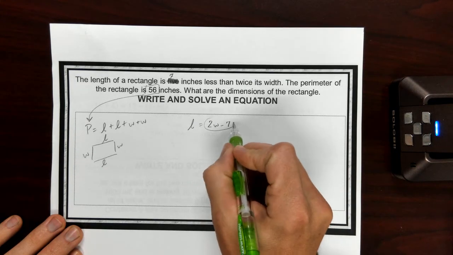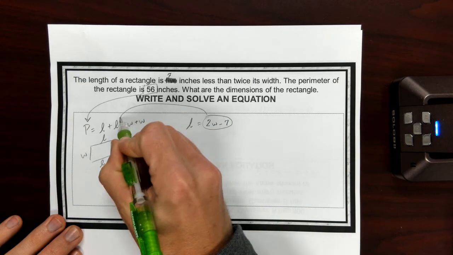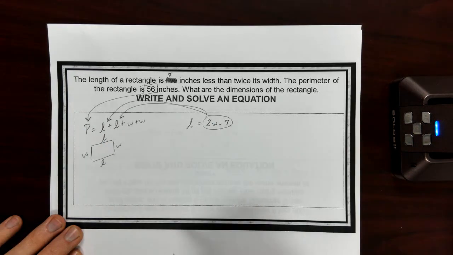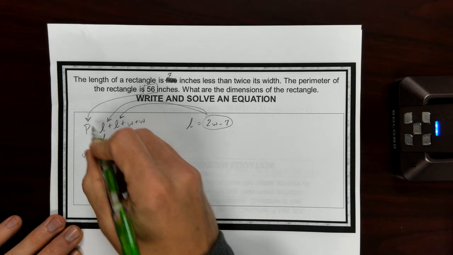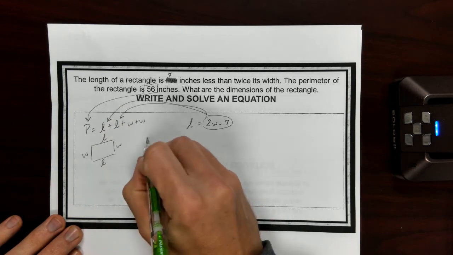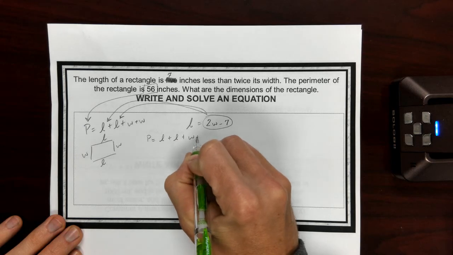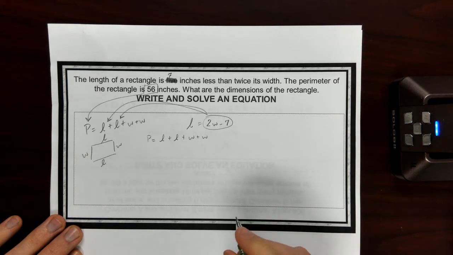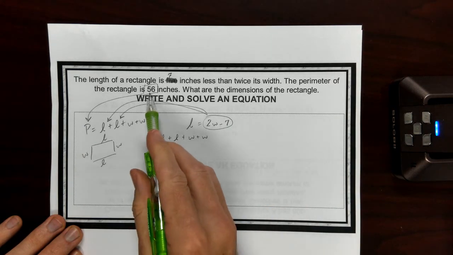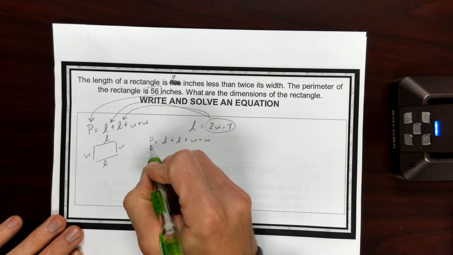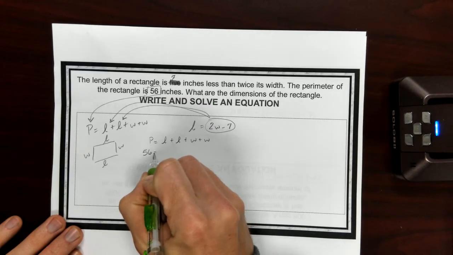So I can take this 2w minus 7 and put that in right there and right there, because I see an L. So let me rewrite this equation of the perimeter. So the perimeter is equal to length plus length plus width plus width. I didn't change anything. But now I know that the perimeter of the rectangle is equal to 56. So I can plug in 56 right there for the perimeter.